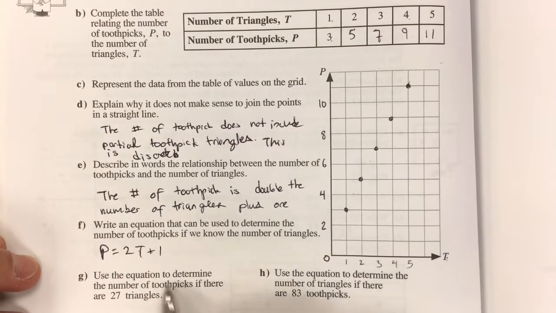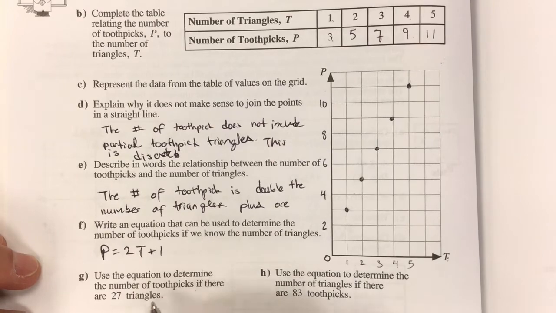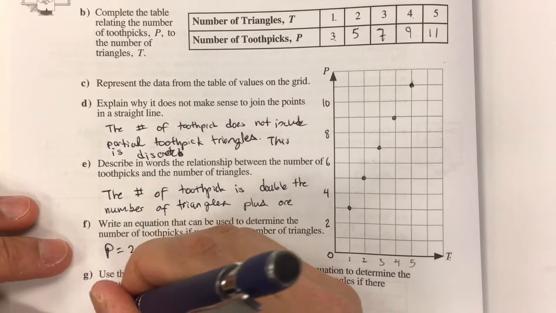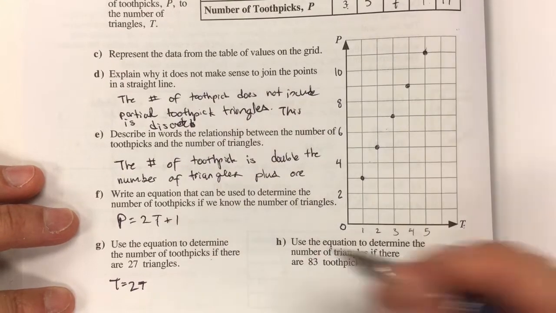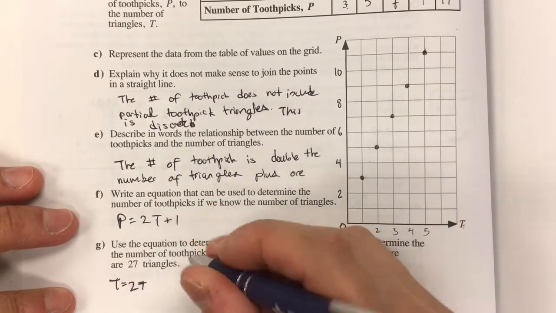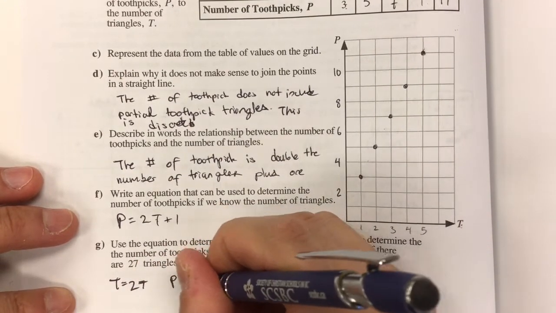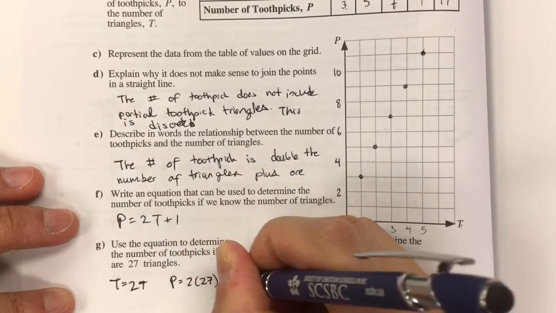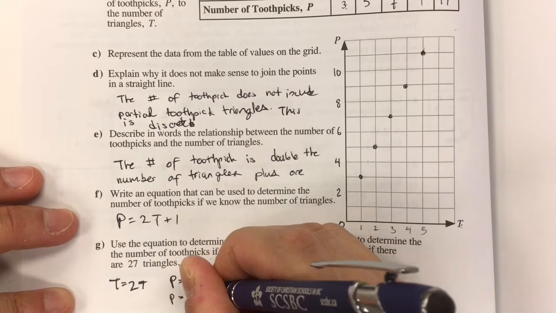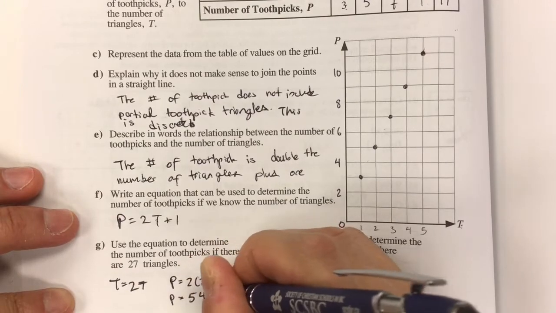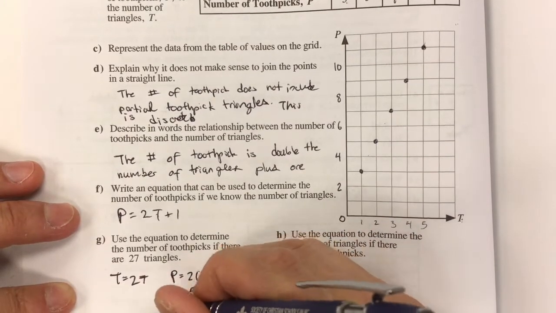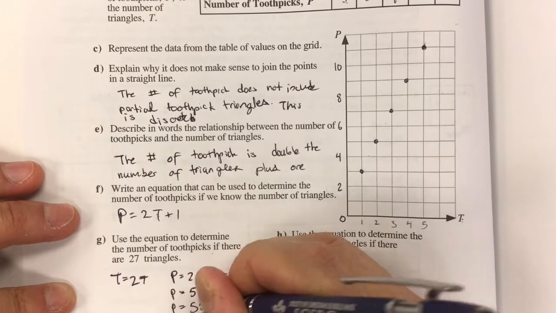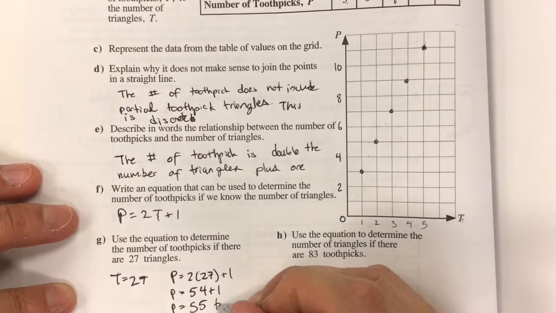So use the equation to determine the number of toothpicks if there are 27 triangles. So if t is equal to 27, then we would have to input it into our equation, which is p is equal to 2t plus 1. So p is equal to 2 times 27 plus 1. So p is equal to 54 plus 1, and p is equal to 55 toothpicks.